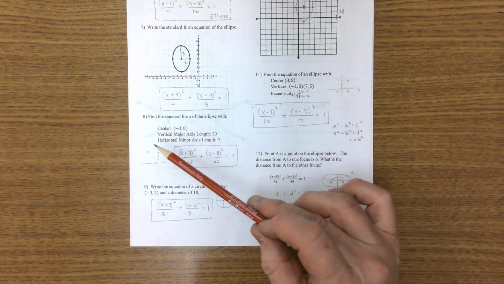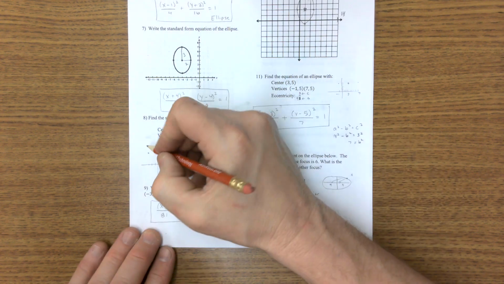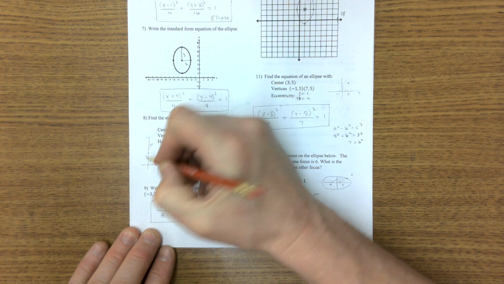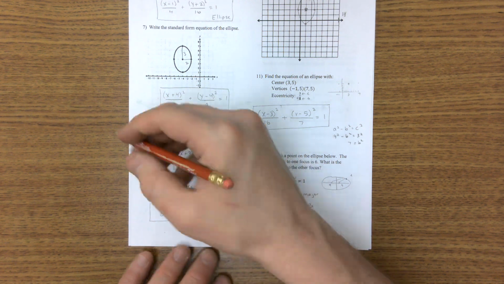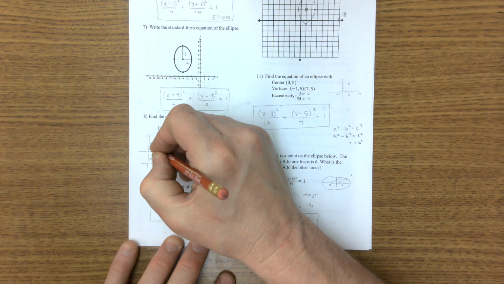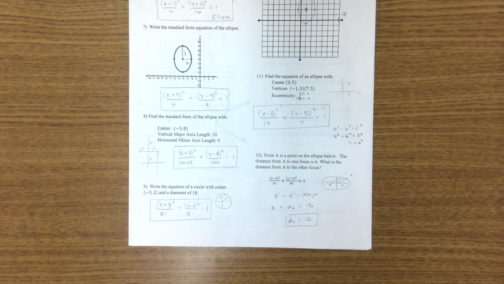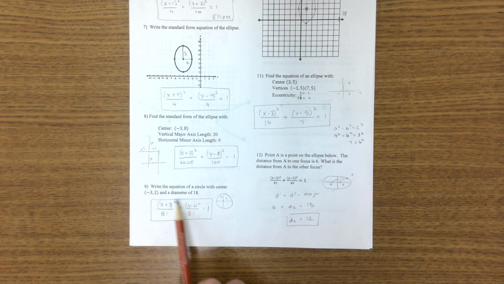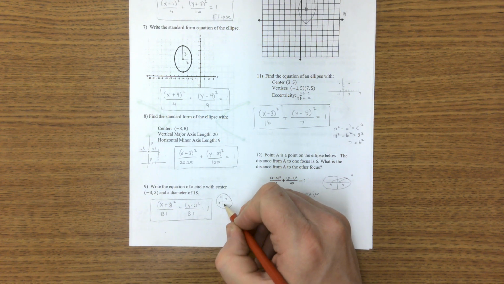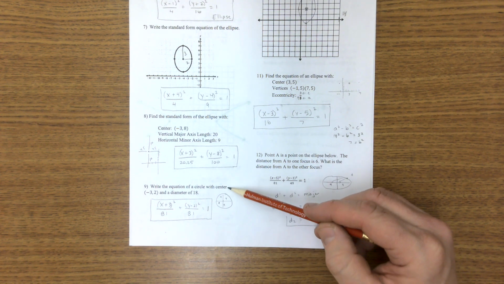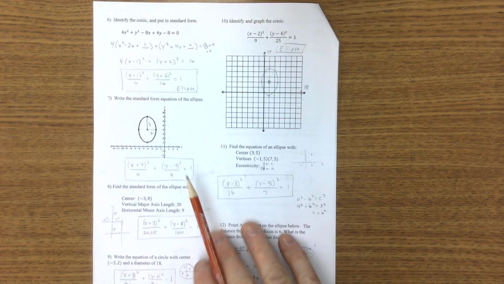Standard form again, plot your center, and vertical, you go up 10, down 10. So when you go up 10 and 10, well, that becomes your A value. A value squared is 100. When I go 9 here, it's 4.5 here and 4.5 here, and 4.5 squared is 20.25. A circle with a diameter of 18 means it's 9 and 9. And that means everywhere is 9. In the x direction, it's 9. In the y direction, it's also 9. So 81 in both of those.